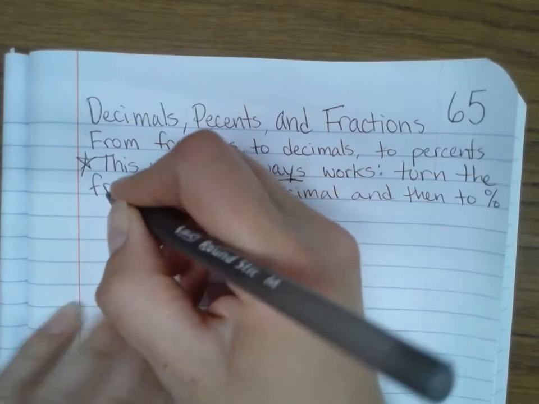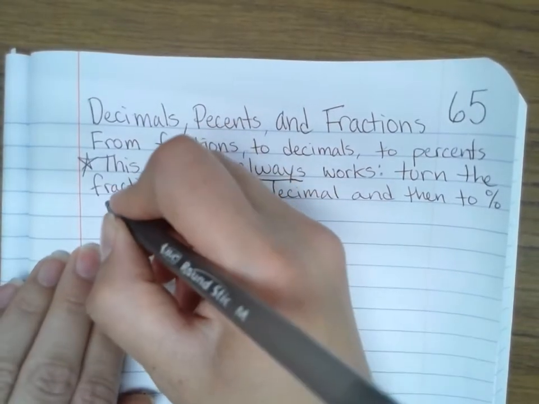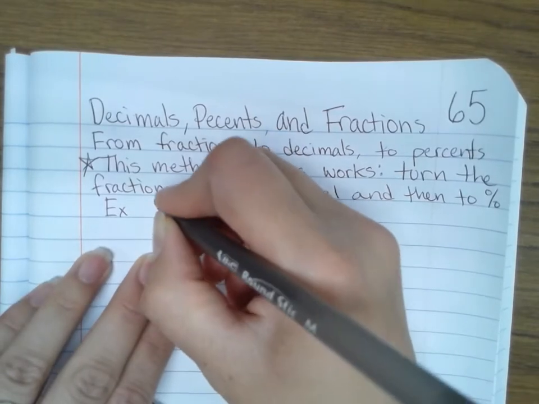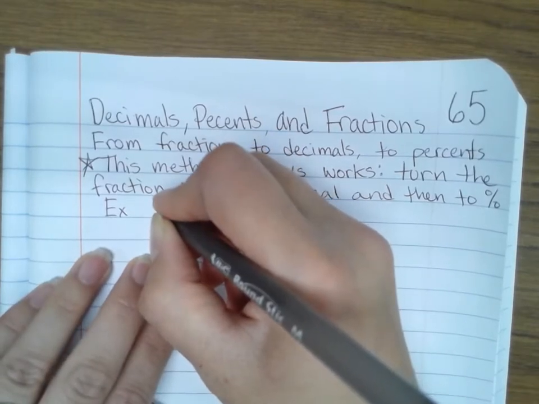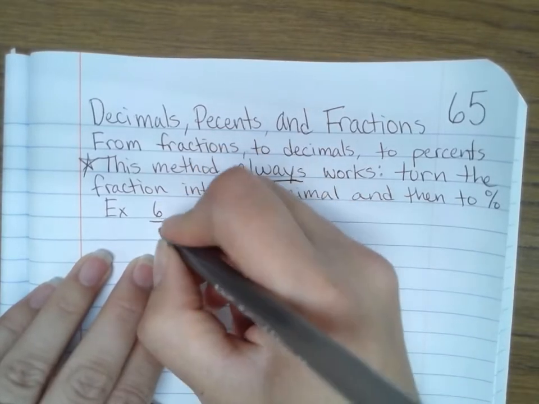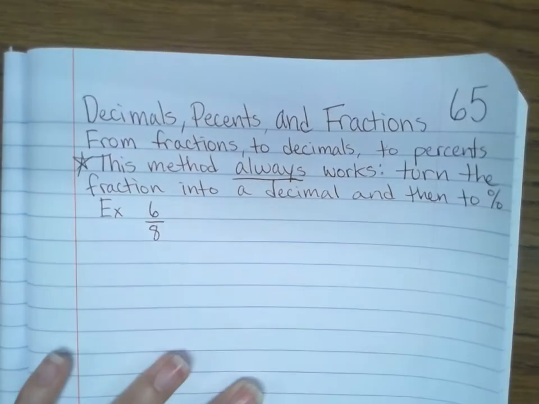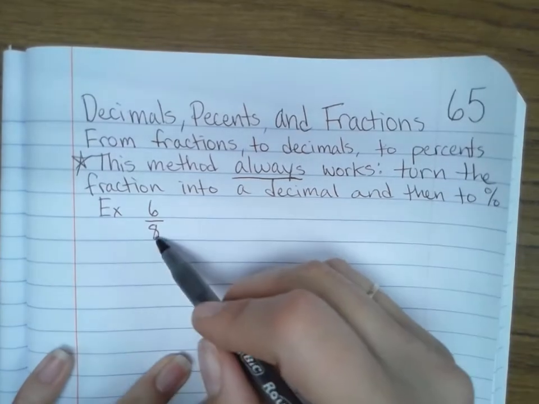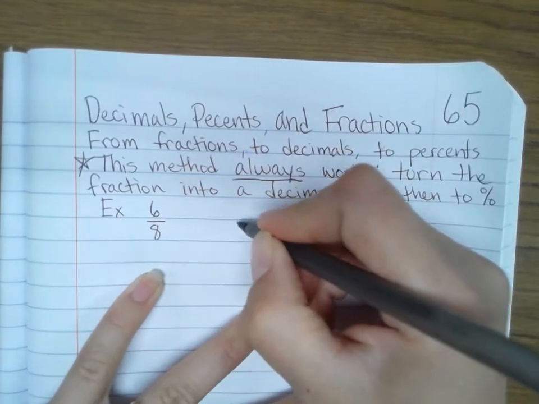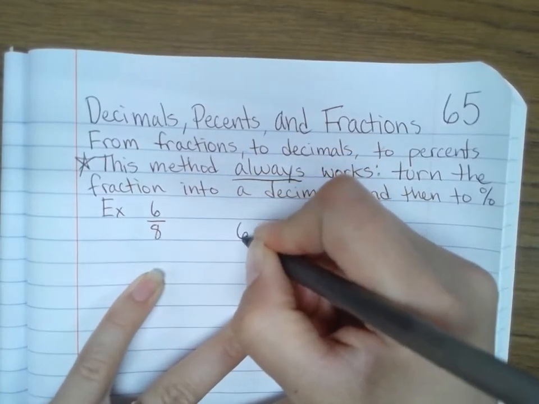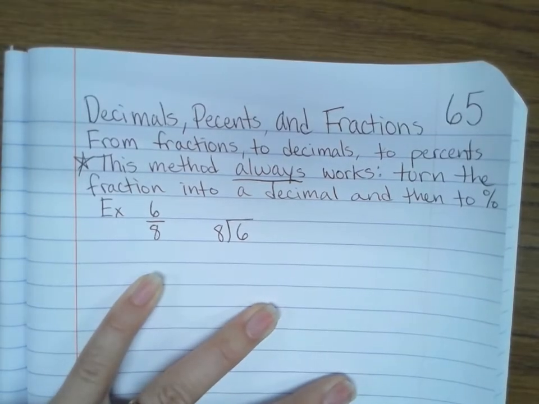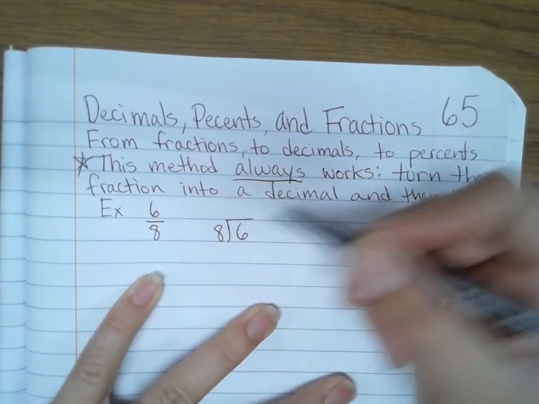So let's do a couple of examples. Let's say you have 6 eighths. Okay, I can't easily go from 8 to 100, but I can easily take 6 and divide it by 8. So that's what I'm going to do. 6 divided by 8. We already know how to turn fractions into decimals. Divide the top by the bottom.